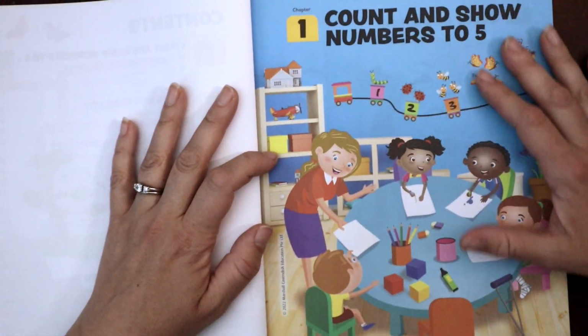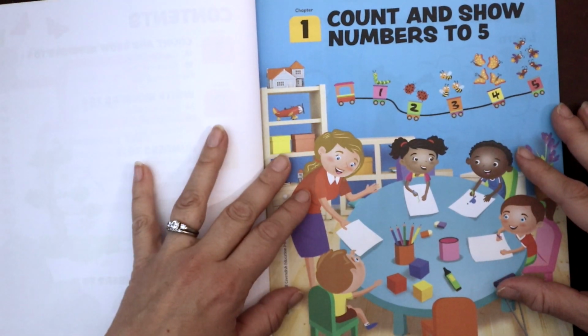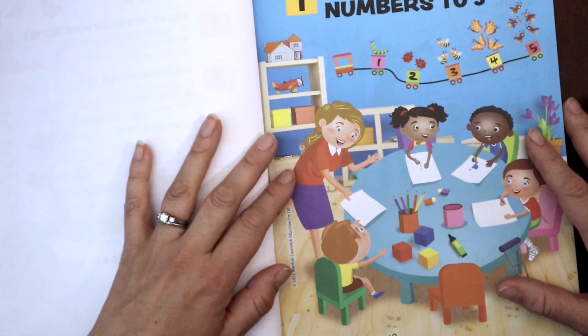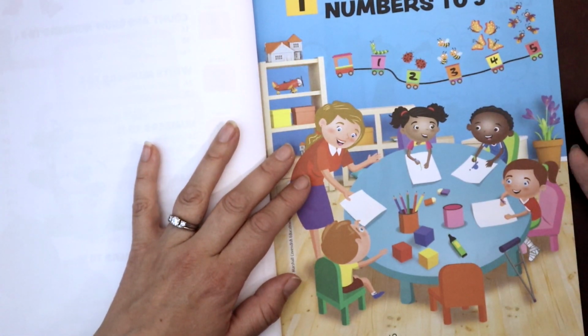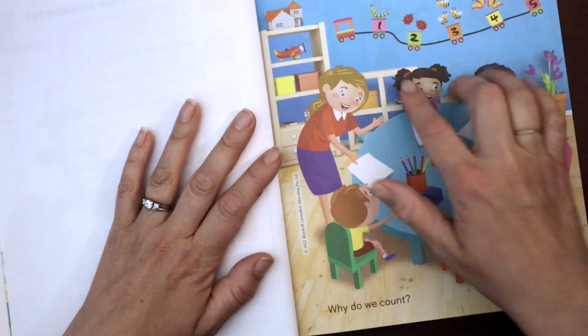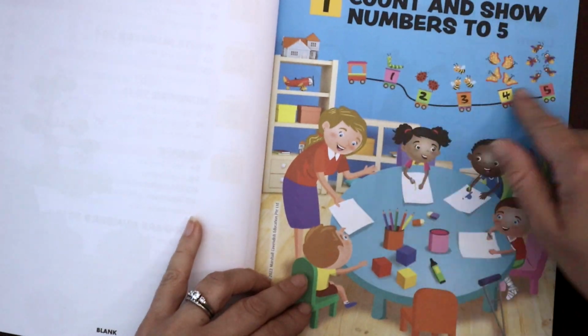This chapter opener page goes along with the chapter opener section in your teacher guide, which has questions for you to ask your child about this page. But generally, it's kind of a look and talk type activity. Why do we count? Oh, let's see, what can we count on here? Oh, there's 5 little cars on the train, and different things.